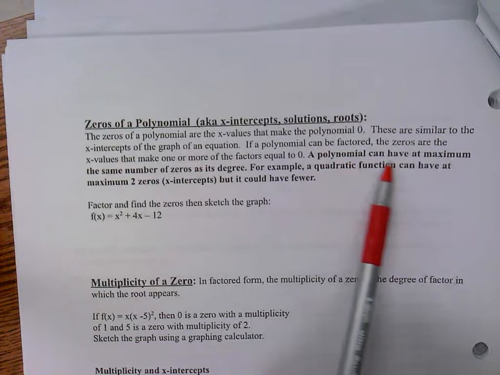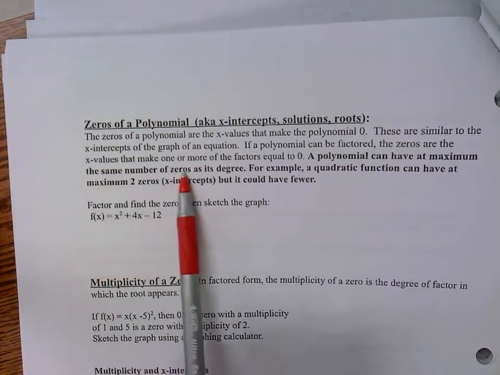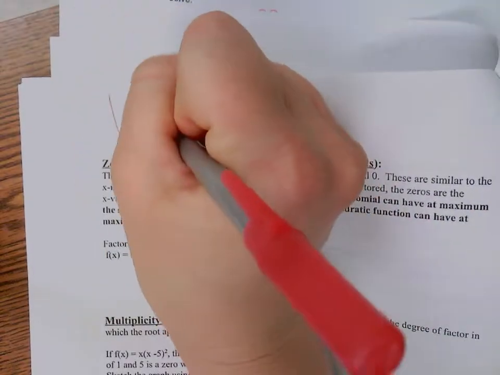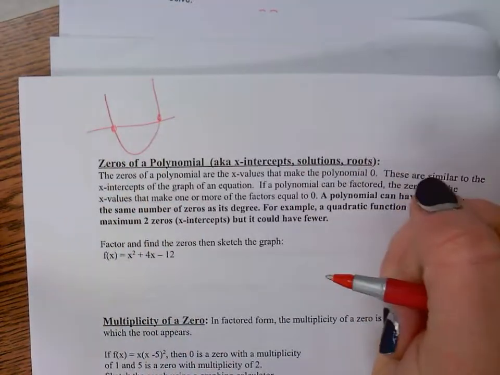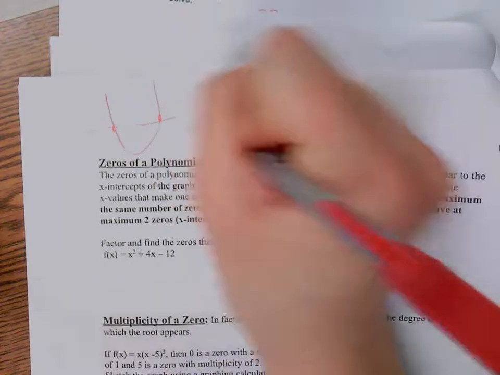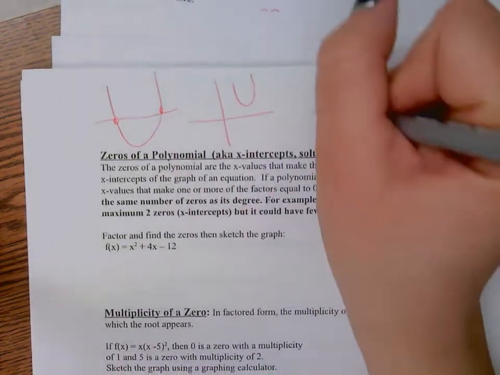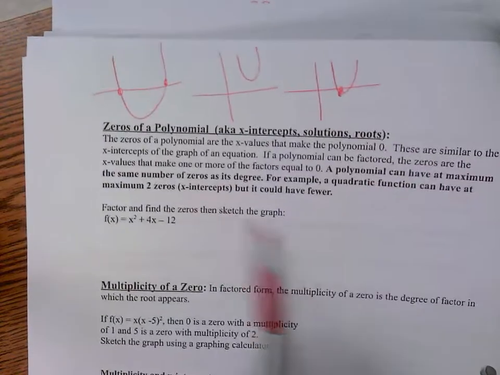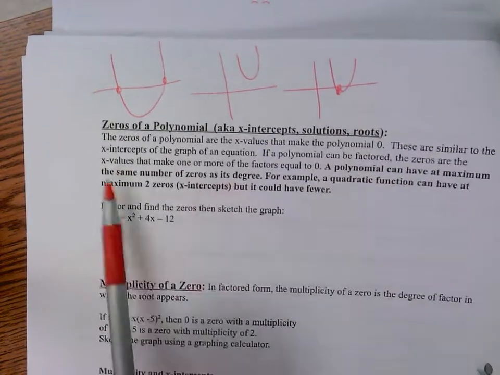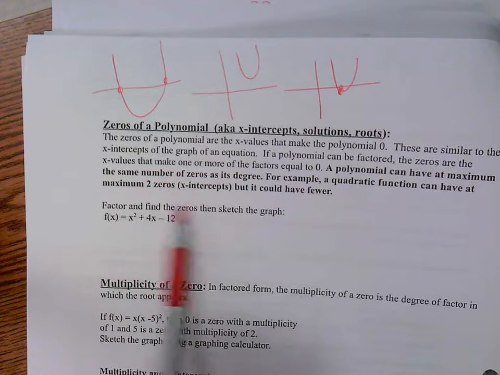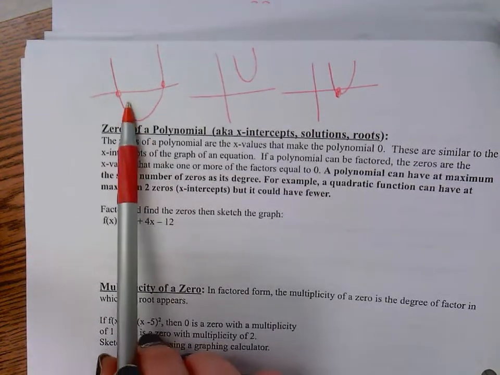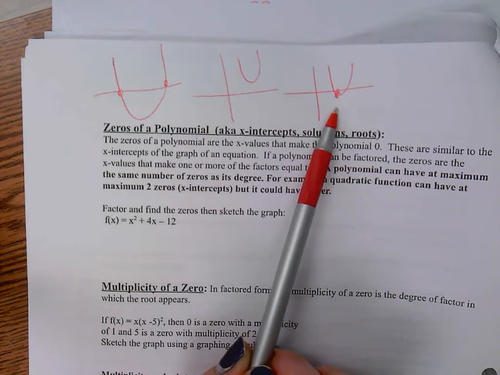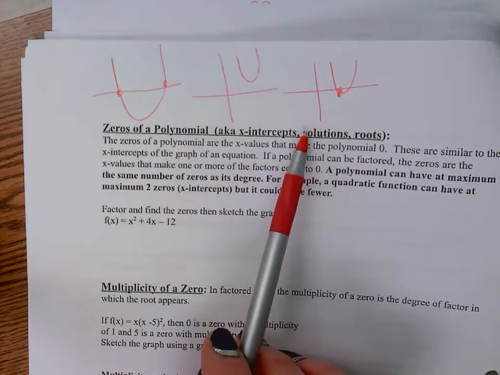And a polynomial can have maximum the same number of zeros as its degree. So a quadratic function could have 2 x-intercepts, right? But a quadratic function could have 0 x-intercepts, and a quadratic function could have 1 x-intercept. So this is saying it has the maximum of the number of x-intercepts as its degree. So if it's quadratic, it could have 2, but it could have less. So if it's a 5th degree, it could have 5, but it could have less.